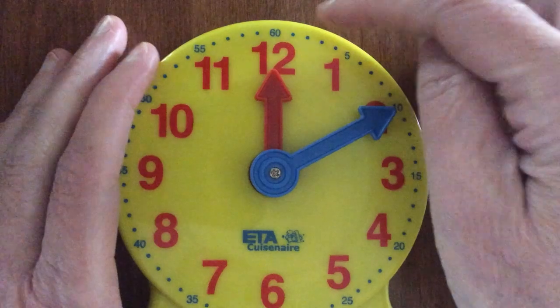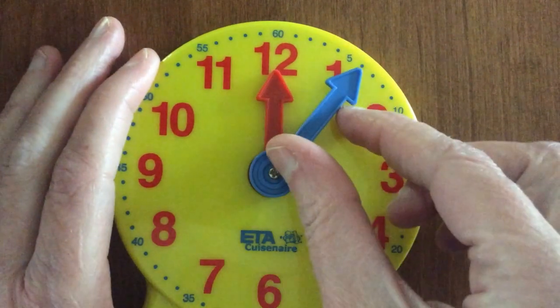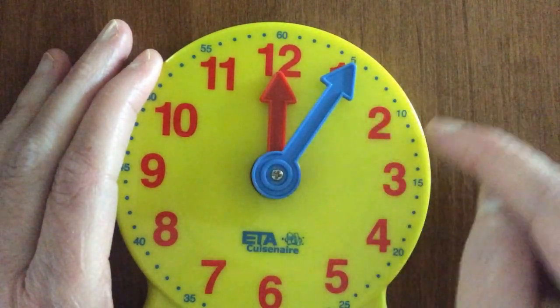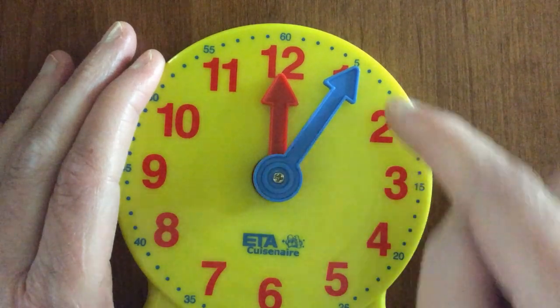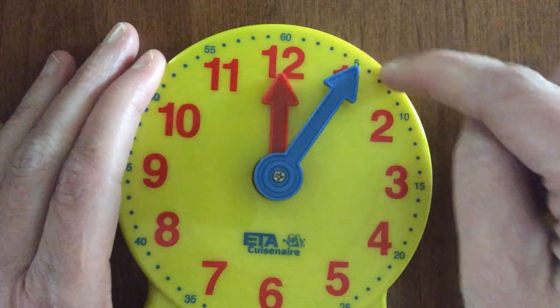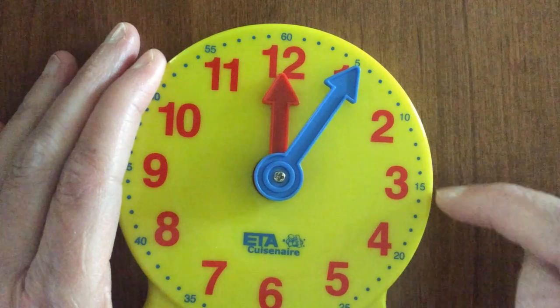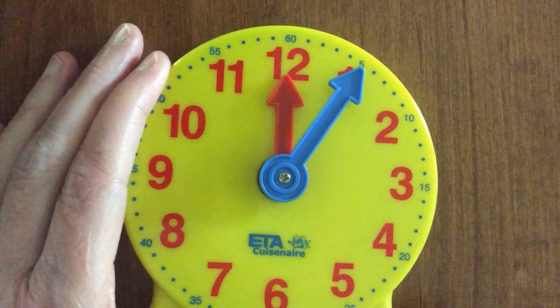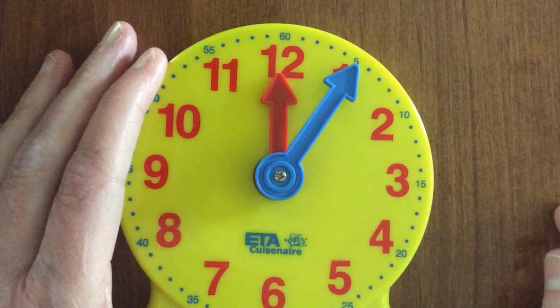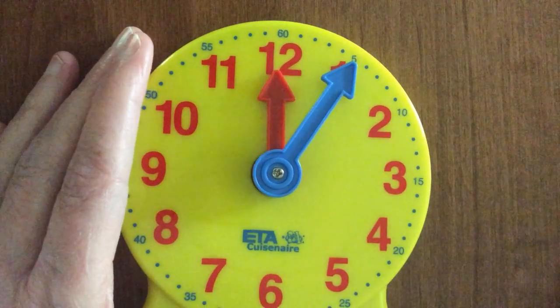And so rather than counting each one of these dots, when we have the minute hand on these red numbers, it coincides with this blue number right on top of it, right next to it, or right underneath it. And that's how you count by 5s. Okay, so we're going to get to that in a little bit.